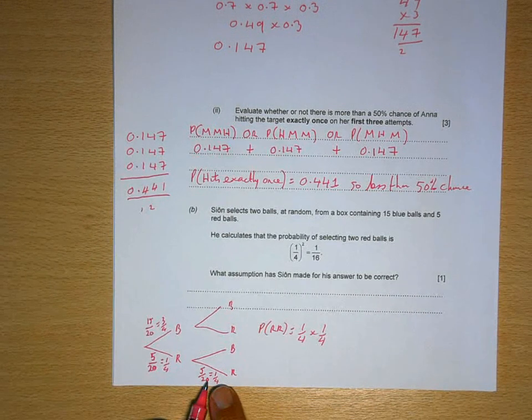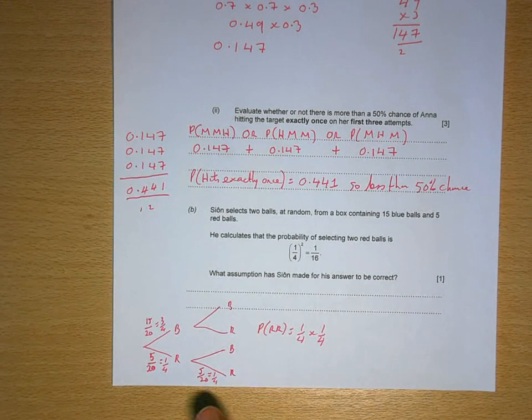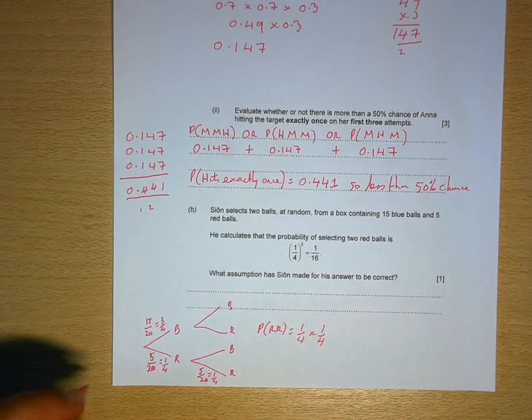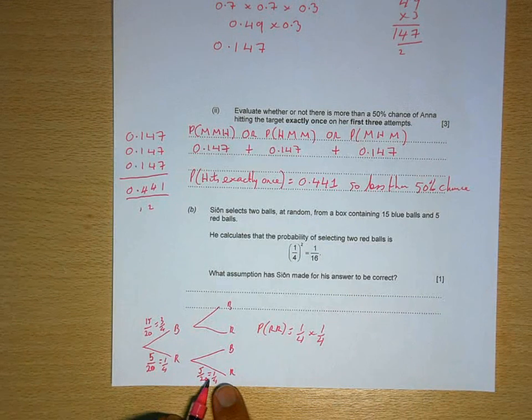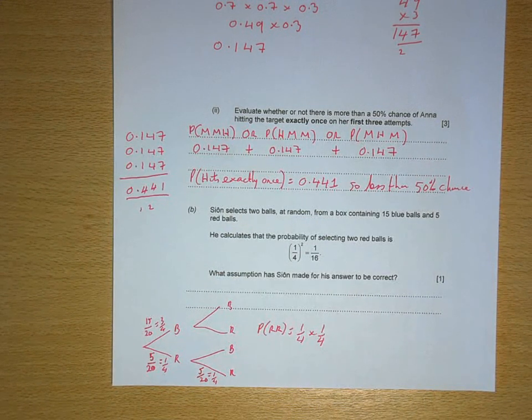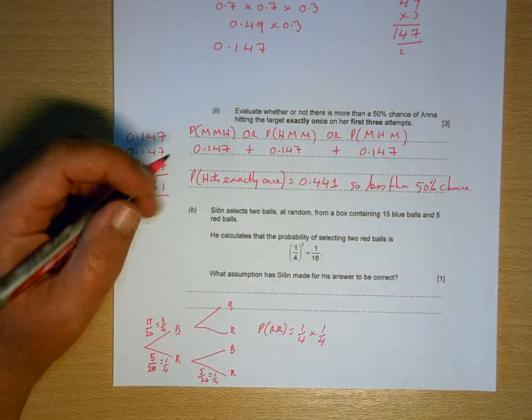In order for that to happen, whatever the first ball was would have to be put back in the box, to be drawn out again. If there was 1 fewer ball in the bag, then that probability would change. So what assumption has Sean made for his answer to be correct?